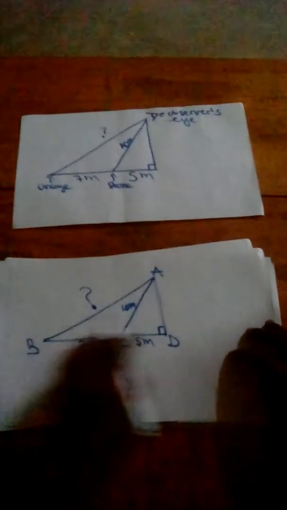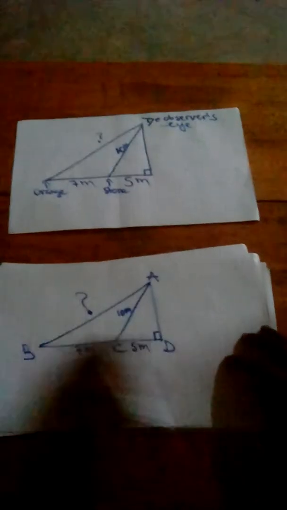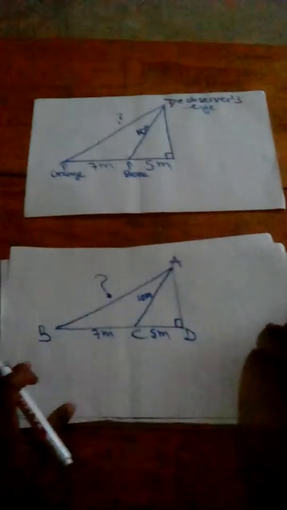Obviously, we cannot apply the Pythagoras theorem directly here, because to apply the Pythagoras theorem, you need to have at least two sides of a given right triangle. But in this case, you have this distance, which is 12 meters. 7 plus 5 meters makes 12 meters. But you don't have this, and you don't have this either, so you cannot apply it to this triangle first. So you need to find this distance first, and once you find it, then you can apply this side and this side to get this side. So let us begin with the smaller triangle to get distance AD.